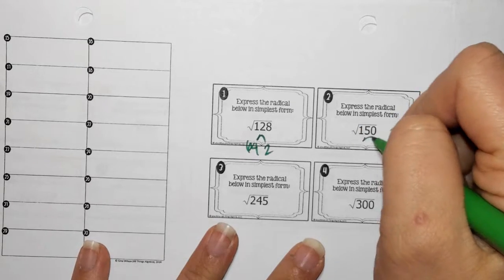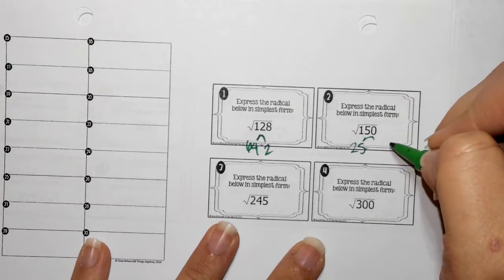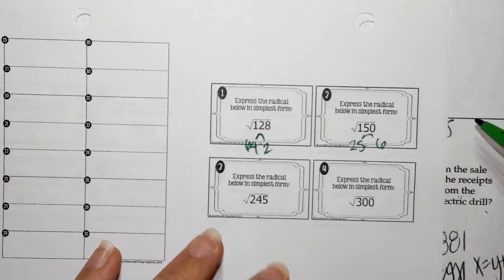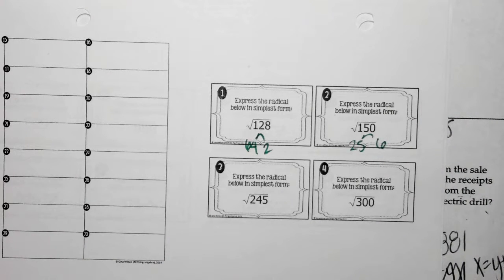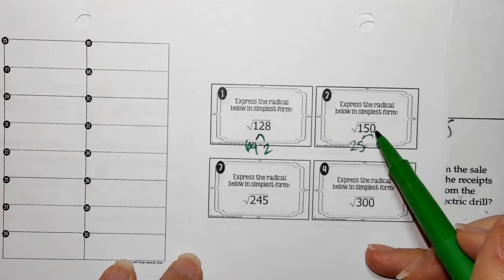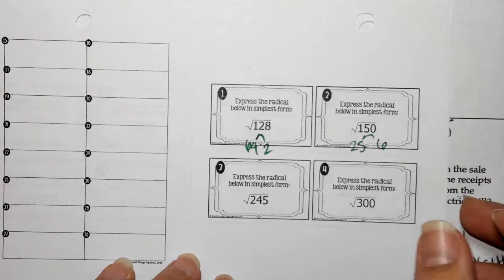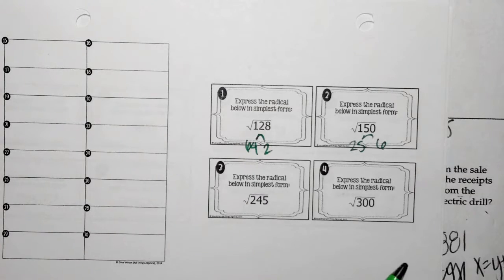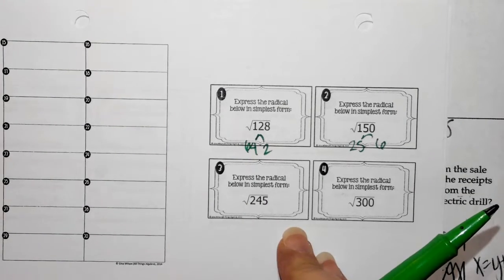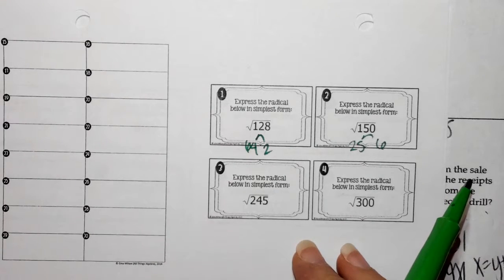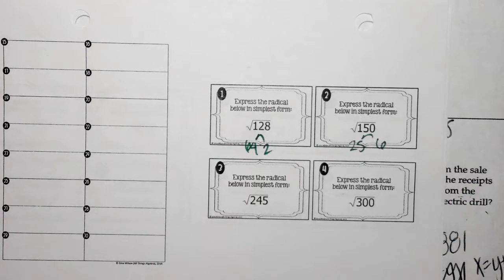25 times 2. Awesome. Why would it be 50 times 3? 50 is not a perfect square. It has to be perfect. Divide by perfect squares every time. Right, but 50 is not a perfect square. Why? Because the square root of 50 is not a whole number. So it's not a perfect square.